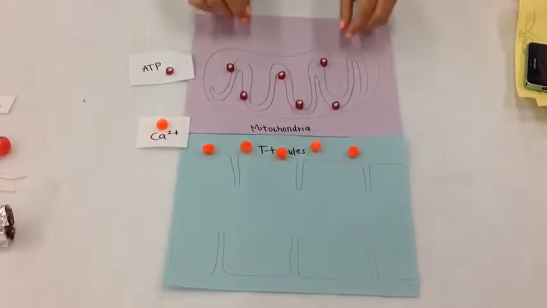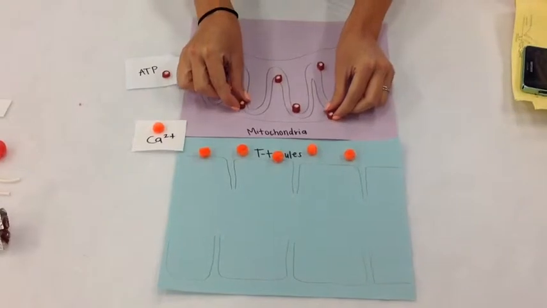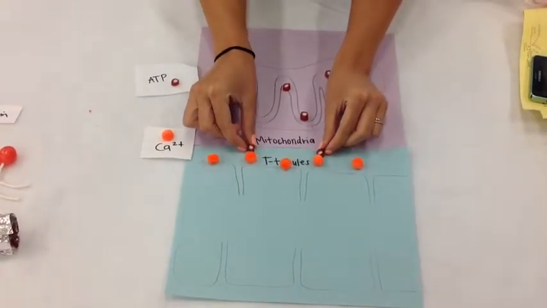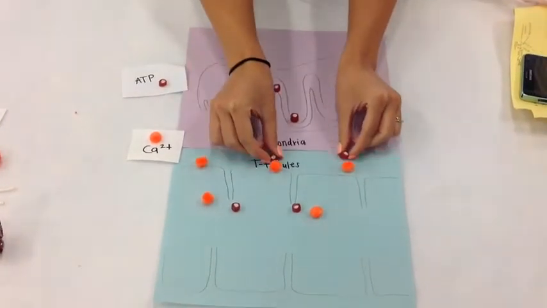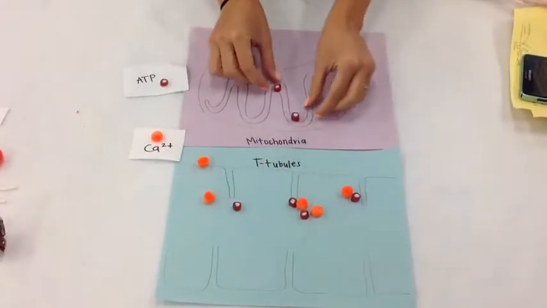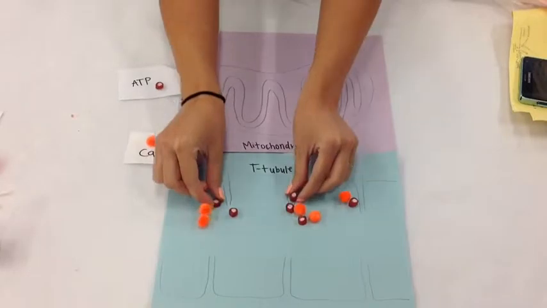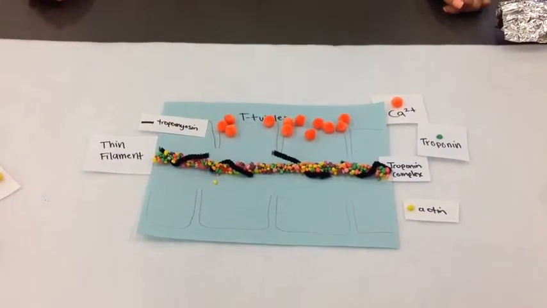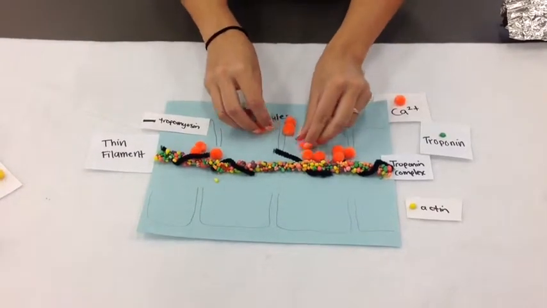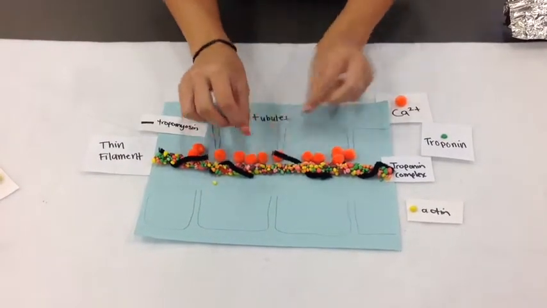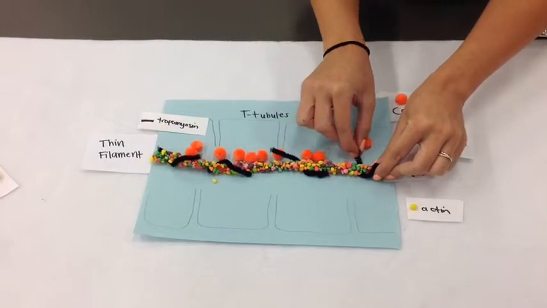The ATP, which is produced in the mitochondria of the cell, moves down the sarcolemma and into the tubules, which stimulates the release of calcium from the sarcoplasmic reticulum. After the calcium floods in, it covers the thin filaments and binds to the troponin.